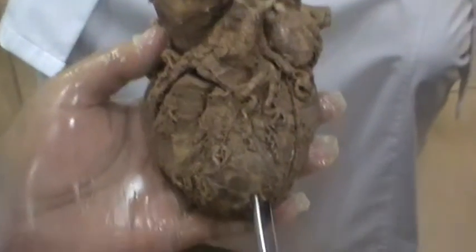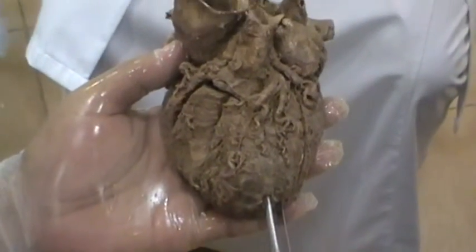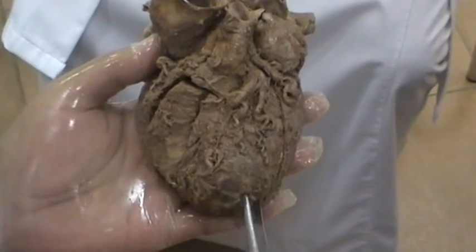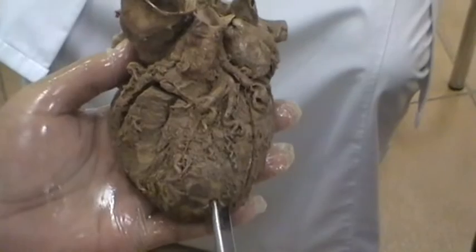This is the apex of the heart. It is made by the left ventricle. It lies in the left fifth intercostal space, 9 centimeters from the middle line.